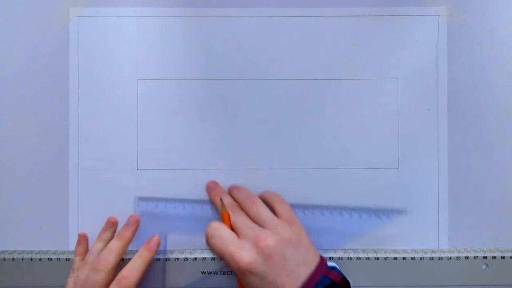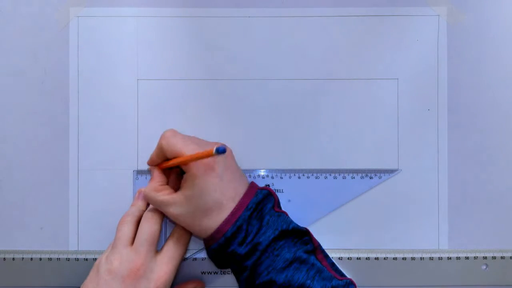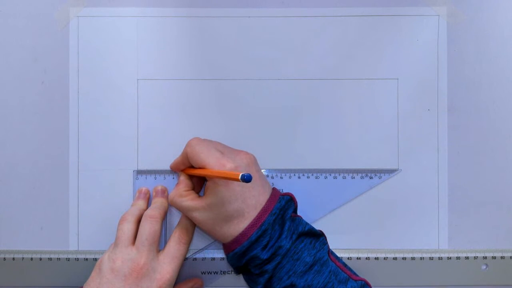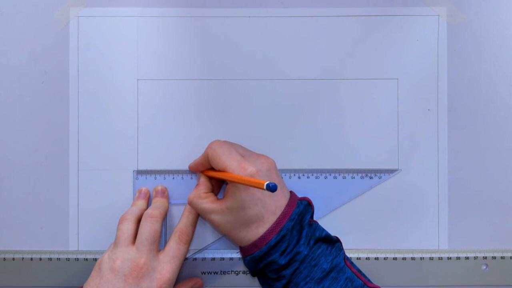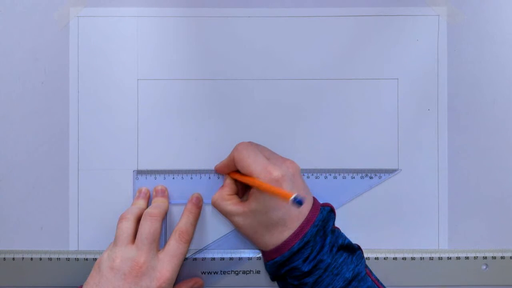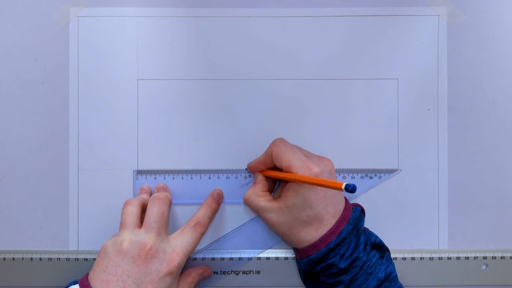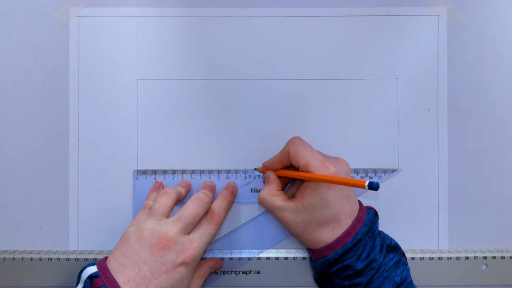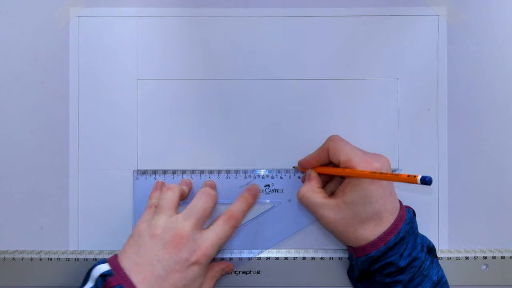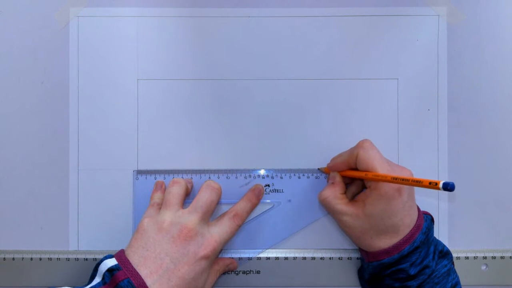Next, we need to put the grid inside it, and we're doing it in 10 millimeter intervals. So I'm going to line my ruler up there. I'm going to put the dot. Okay, 10, 20, 30, 40, 50, 60, 70, 80, 90, I have 100 already done. Just put a mark on each one of these all the way along. It's a little dot, you should be able to see it, not a big dot.